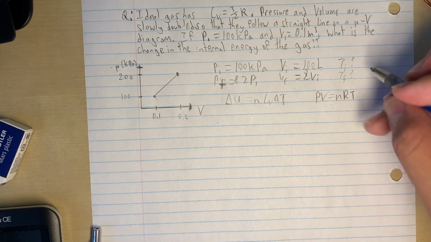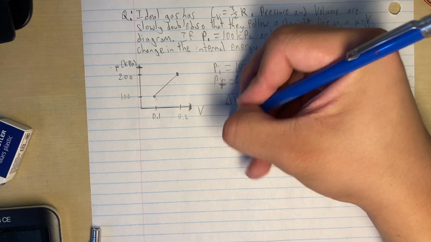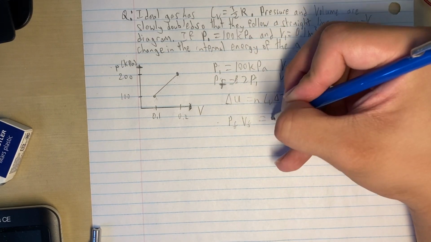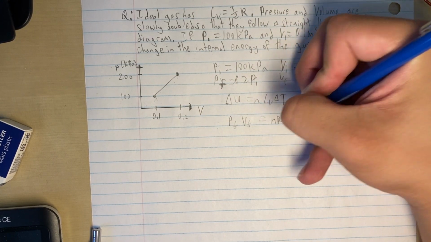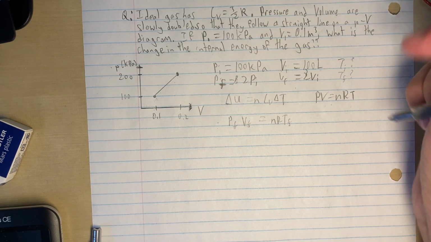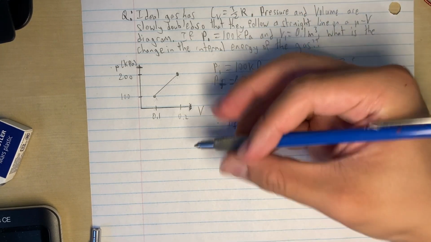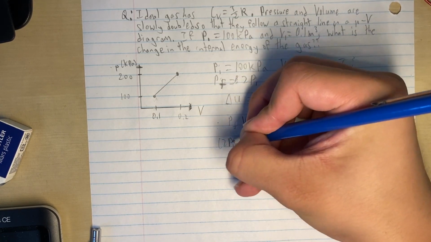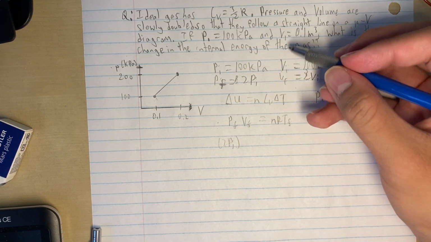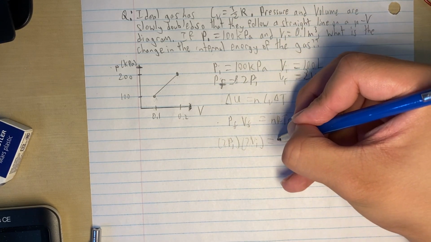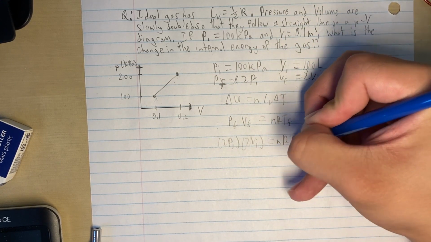Okay, anyway, and we know that P final V final is equal to nRT final. And we know that since pressure is doubling, P final is equal to 2 P initial, and volume is doubling, so that's equal to 2 volume initial. That's equal to nRT final.